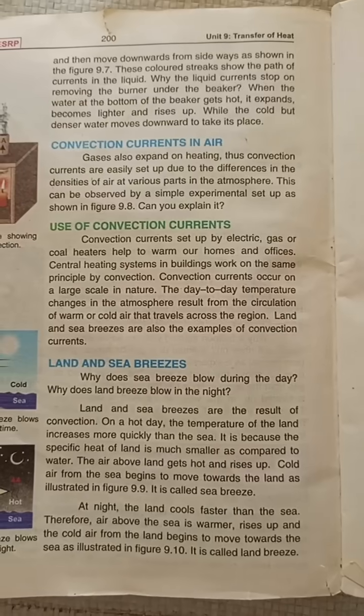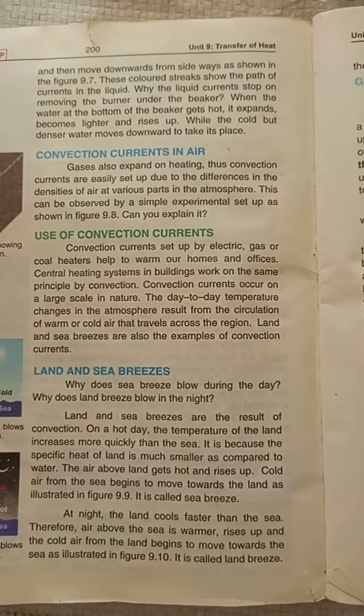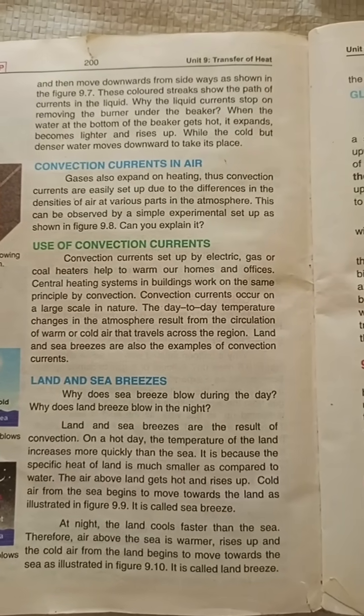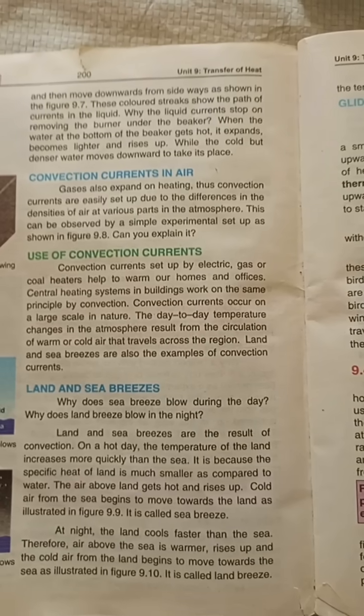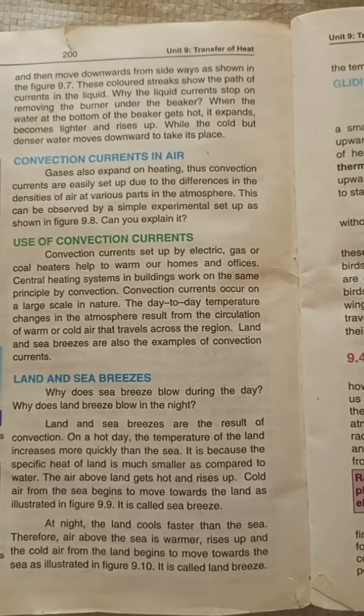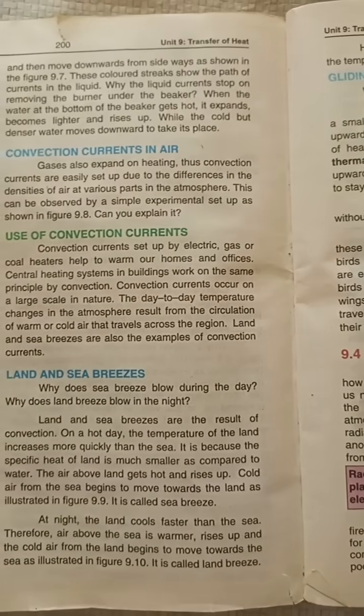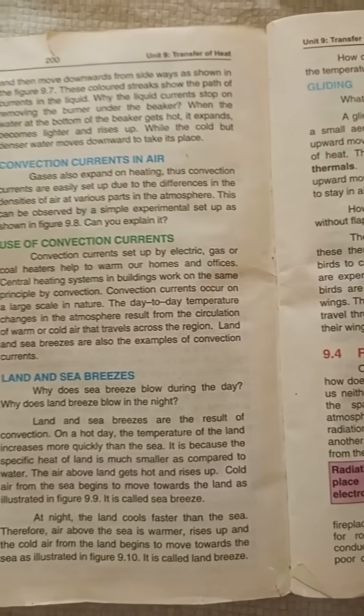Why does the liquid current stop on removing the burner under the beaker? When the water at the bottom of the beaker gets hot, it expands, becomes lighter and rises up, while the cold but denser water moves downward to take its place. Gases also expand on heating. The convection currents are easily set up due to differences in densities of air at various parts in the atmosphere. This can be observed by a simple experimental setup as shown in figure 9.8.